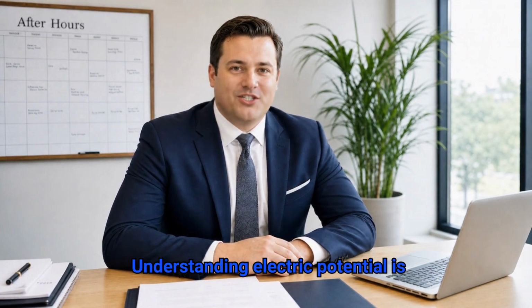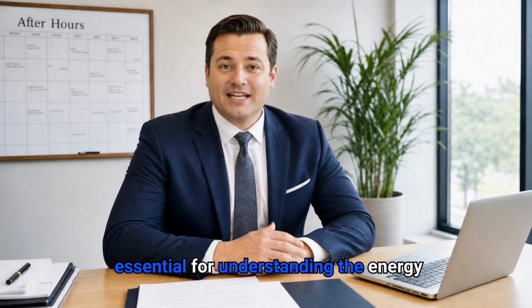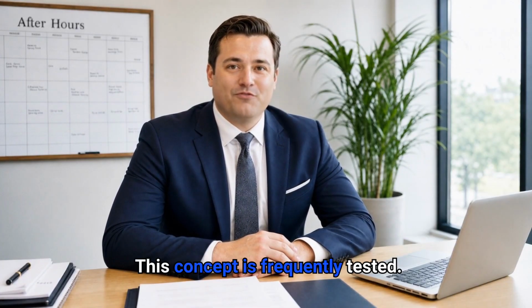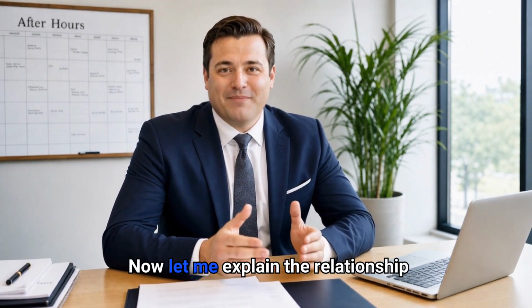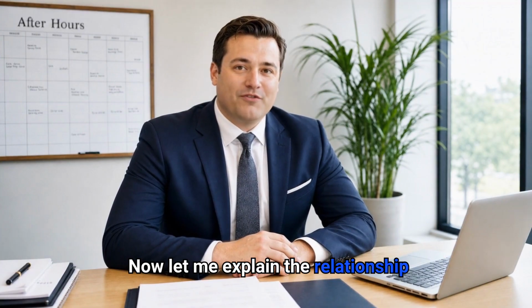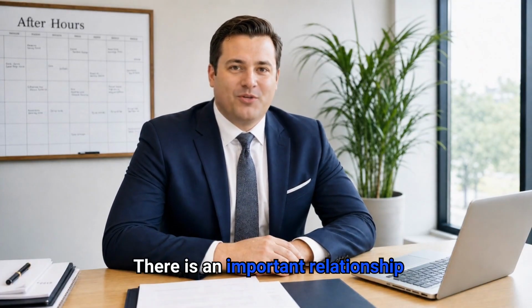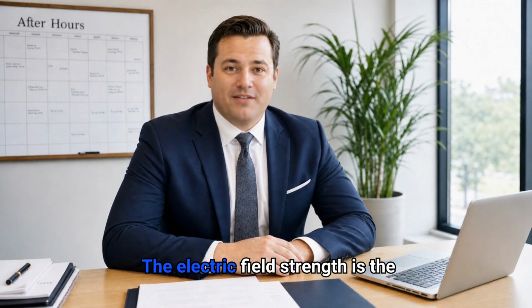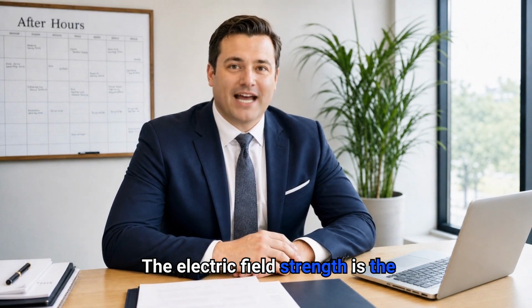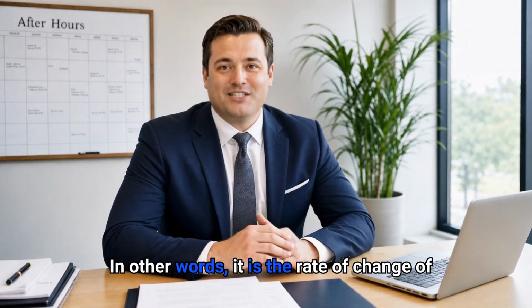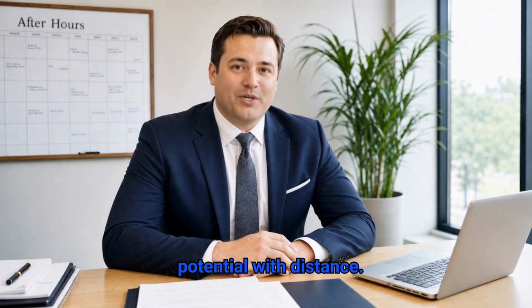Understanding electric potential is essential for understanding the energy of charges in an electric field. This concept is frequently tested. Now, let me explain the relationship between electric field strength and electric potential. There is an important relationship between these two quantities. The electric field strength is the negative gradient of the electric potential. In other words, it is the rate of change of potential with distance.